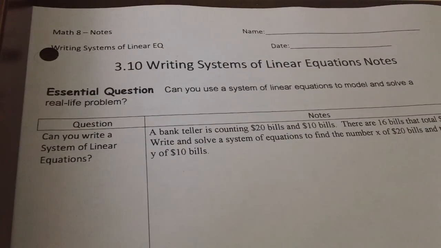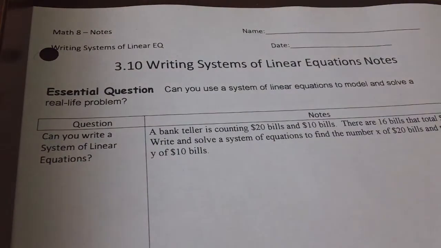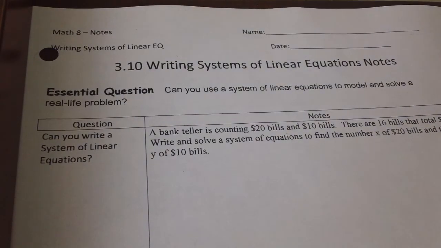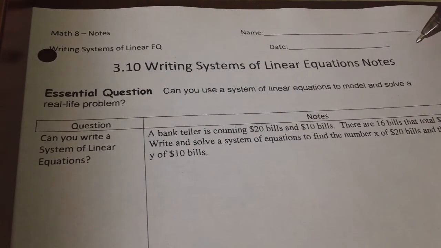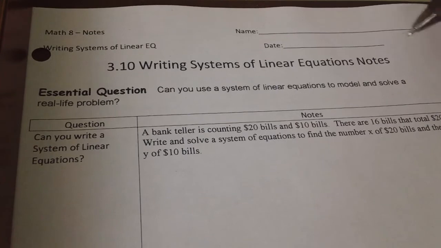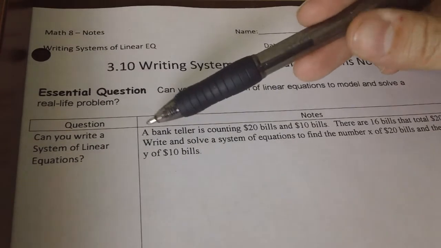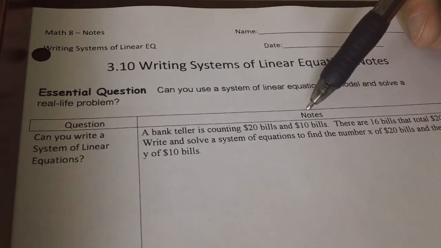Okay, hello 8th graders. Today we're going to talk about writing systems of linear equations. Our essential question is, can you use a system of linear equations to model and solve a real-life problem? So, can you write a system of linear equations? Well, let's read our problem.